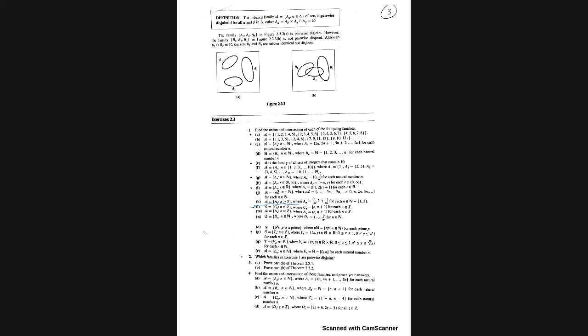You know how to find the limit as n goes to infinity of 1 over n. What's that equal to? 0. What's the limit as n goes to infinity of 2 plus 1 over n? Still 2.